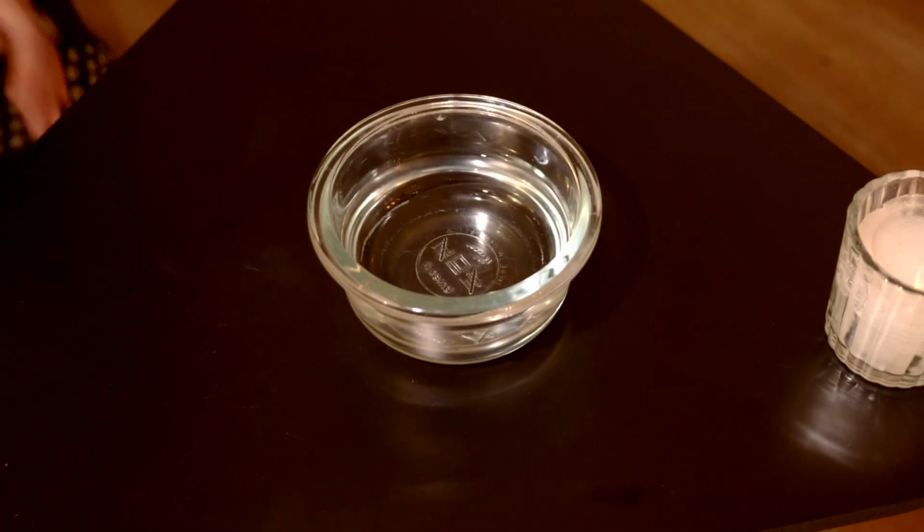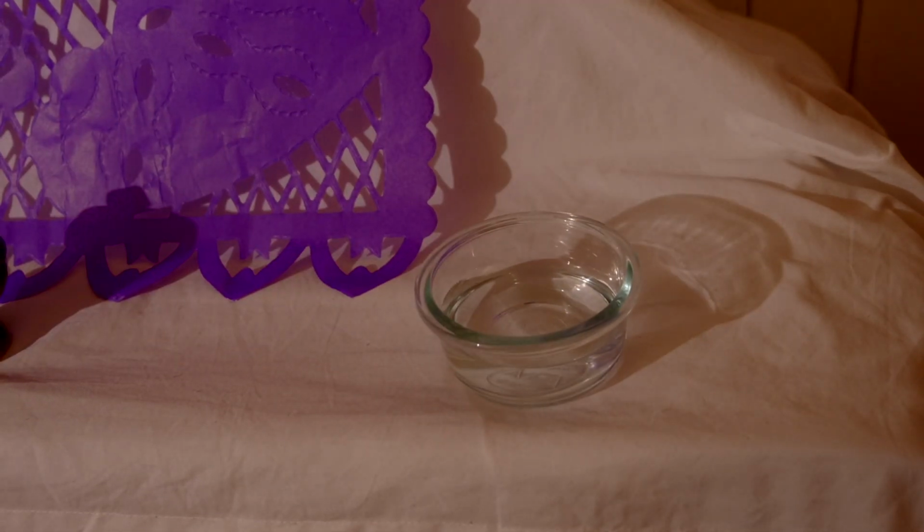So beginning with the first one is water. We're going to have a little cup of water, put it on the altar. And this is going to allow the spirits that are going to come visit you to get a drink of water. They have a long journey from the dead world to this one, so they want to hydrate a little bit, so give them some water on the altar.